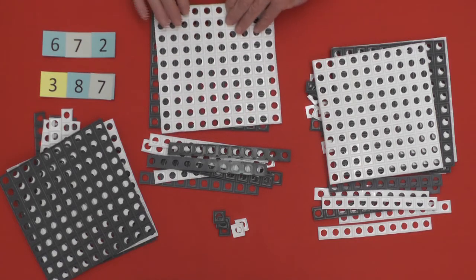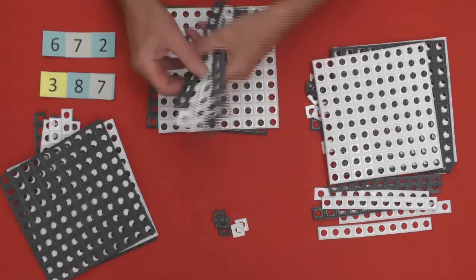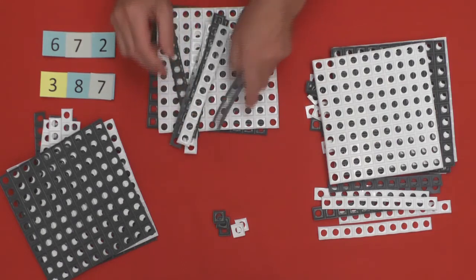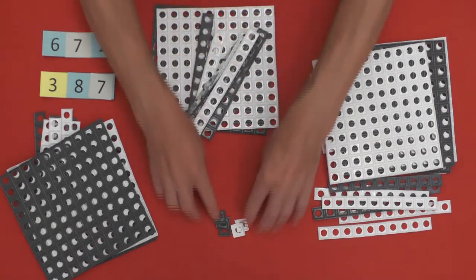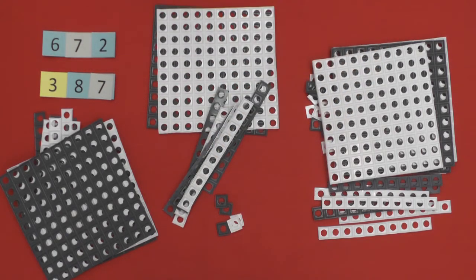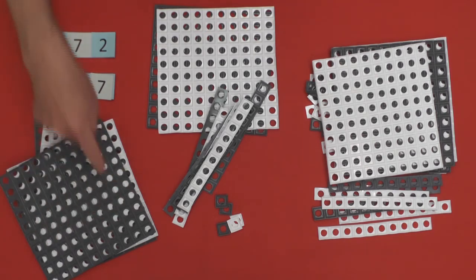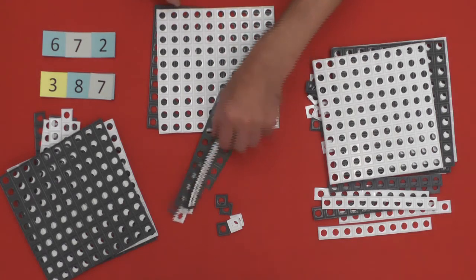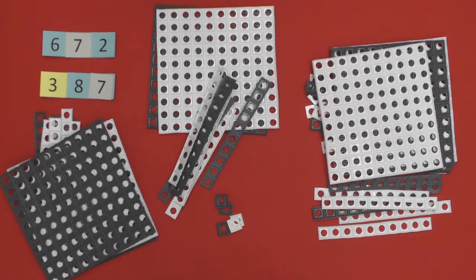So my result is 200 and 10, 20, 30, 40, 50, 60, 70, 80, 285. 672 take away 387 is 285. The children write this on their square grid paper.